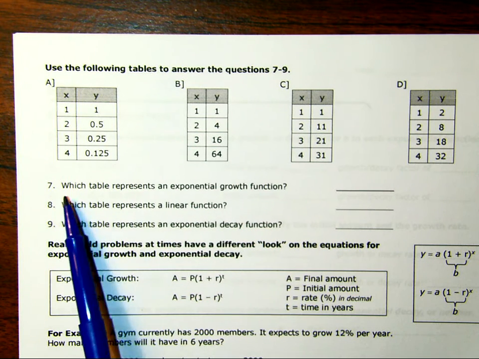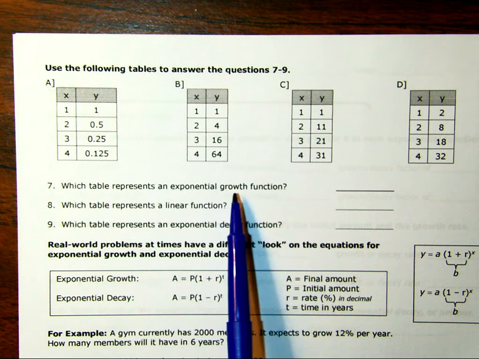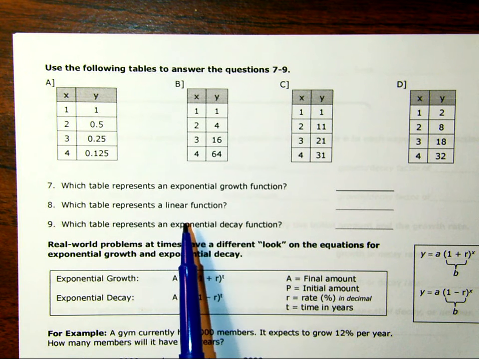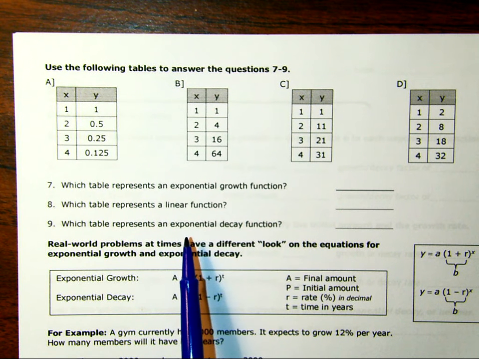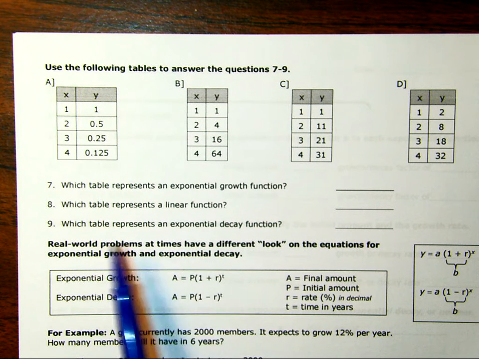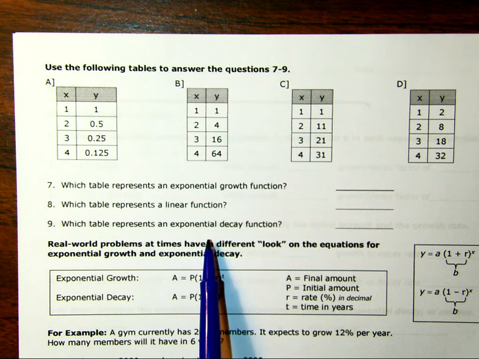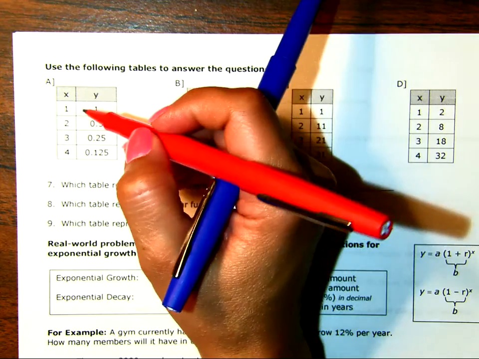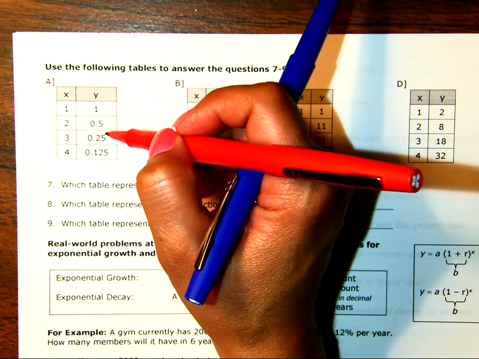If you look at 7 through 9, this is asking which table represents an exponential growth. The other one's asking for which one represents a linear function. And the last one is asking which table represents an exponential decay function. Well, we don't have an equation given. The only thing we have is a table, so we're going to have to look at our y values to help determine what is going on.